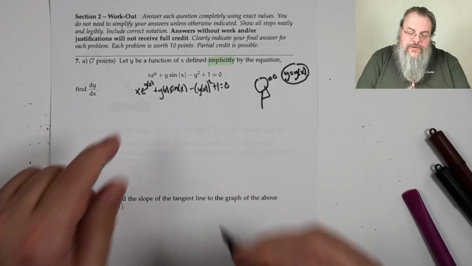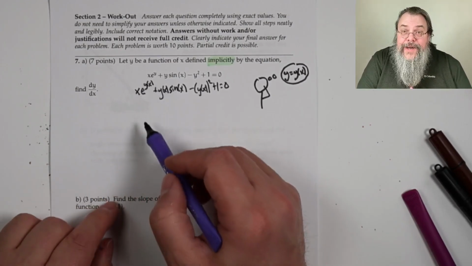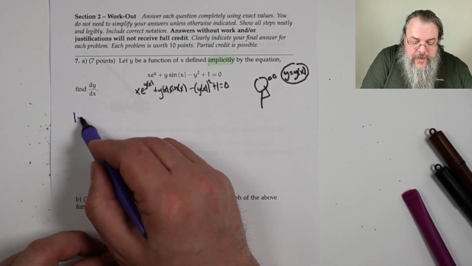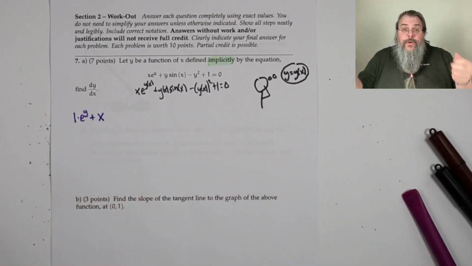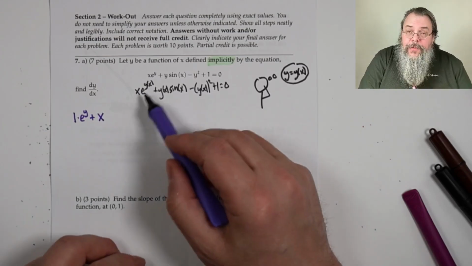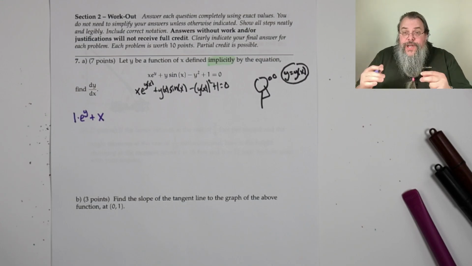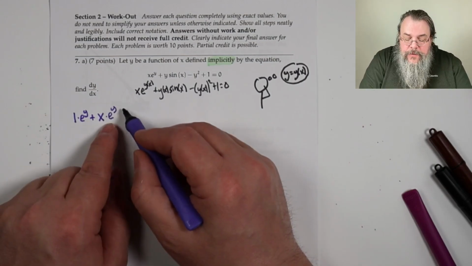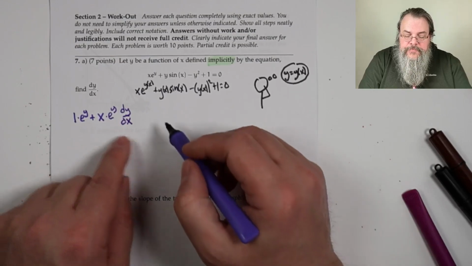But now, the derivative of the left-hand side. The first term, x e to the y, is like x e to the y of x. Product rule. So the derivative of the first, 1, times the second, plus the first, x, times the derivative of e to the y, which is really e to the y of x. So y of x is inside the exponential function. So chain rule. The derivative of an exponential is exponential. So we have e to the y times the derivative of the inside, which is y, and the derivative of y with respect to x, dy dx.